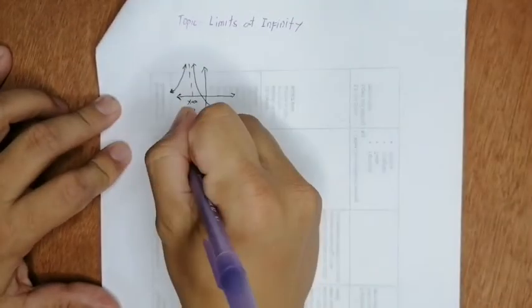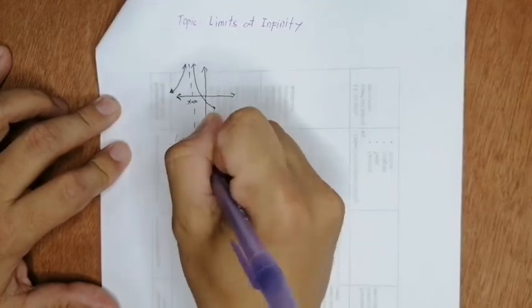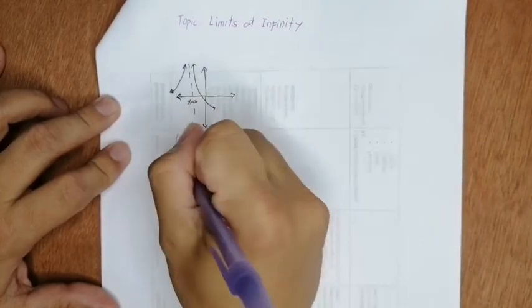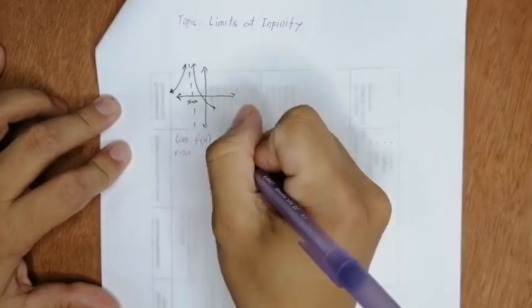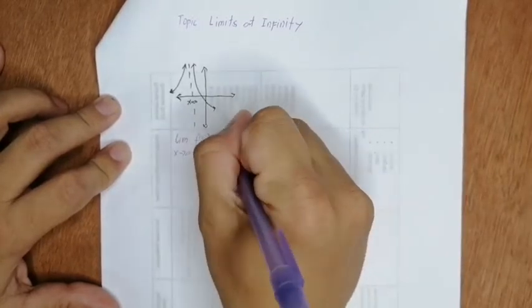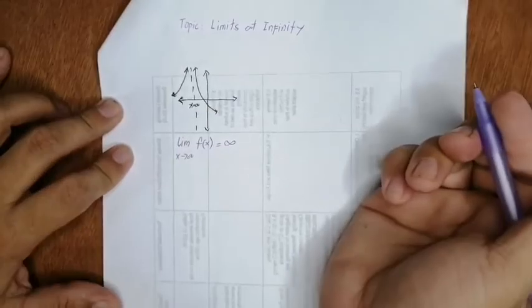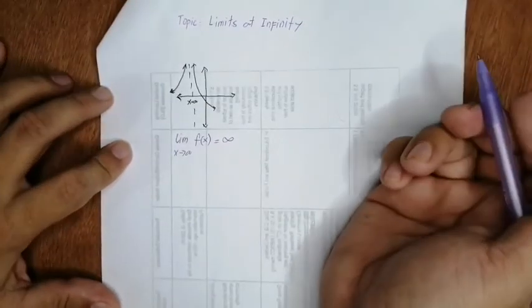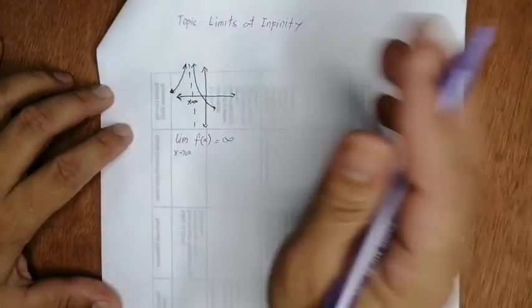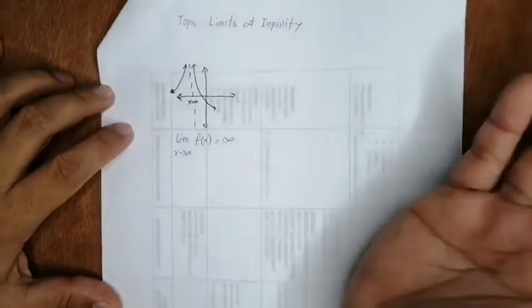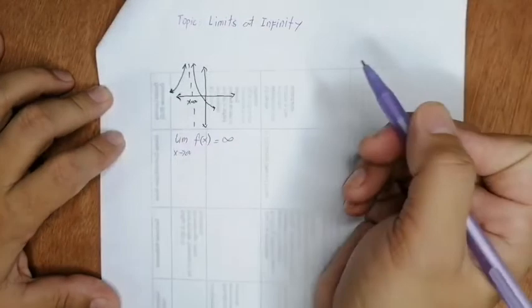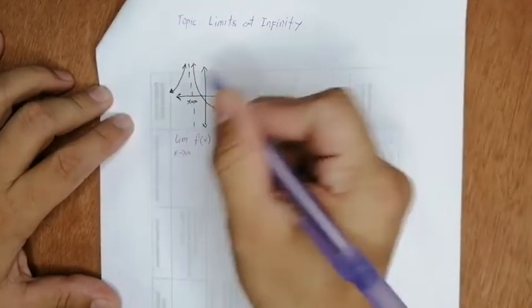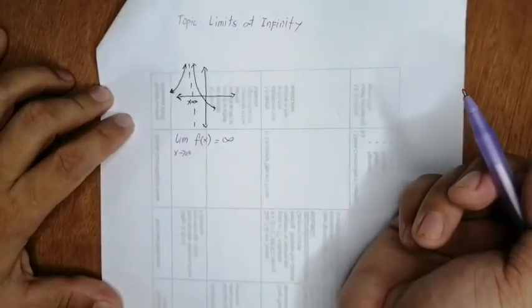So in that case, we can say that the limit of the function, let's say we have f of x as x approaches a, is equal to positive infinity. Okay, or as x gets closer and closer to a from left or from right, the limit of f of x approaches positive infinity. So in that case, actually the limit does not exist.